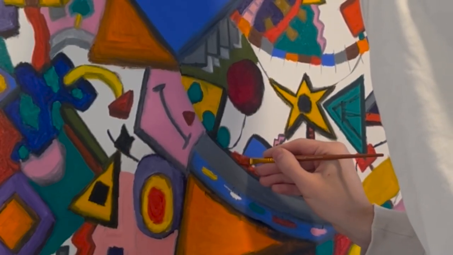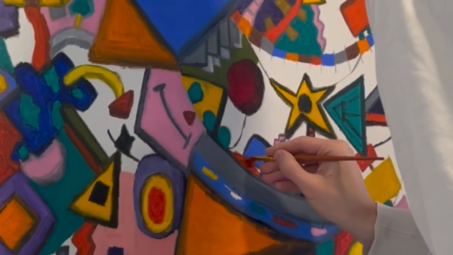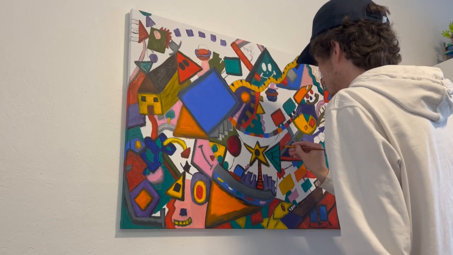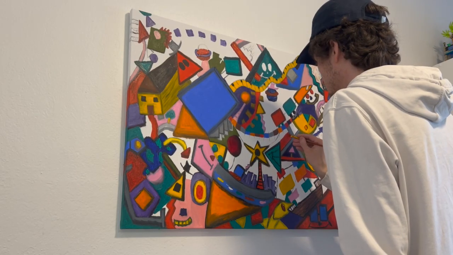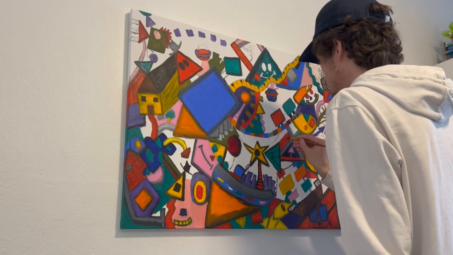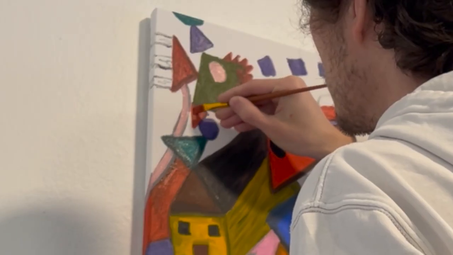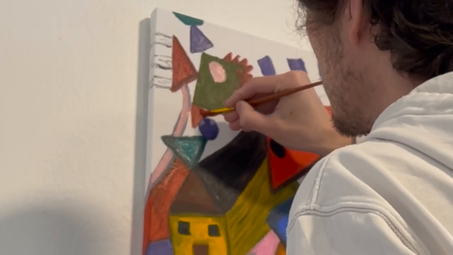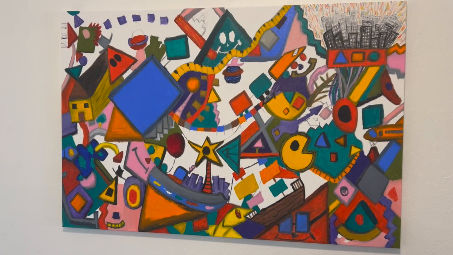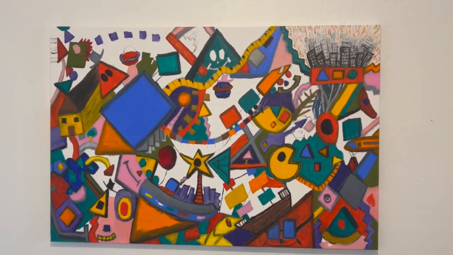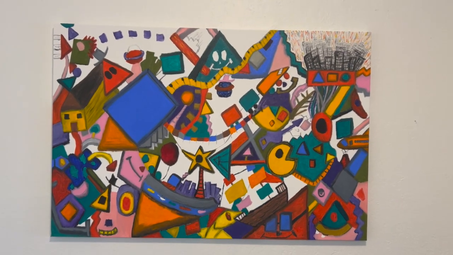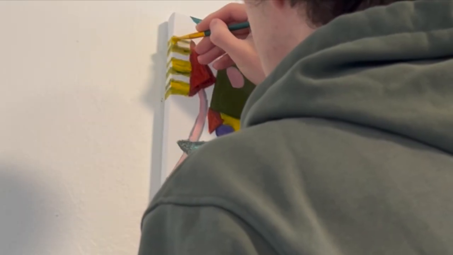Now I'm going through and filling in some spaces that don't have any colors. I'll probably go and fill in some of the smaller spaces. There's still some large spaces that I want to do some more doodles on. So I'm just trying to kind of see what space I have in the painting.